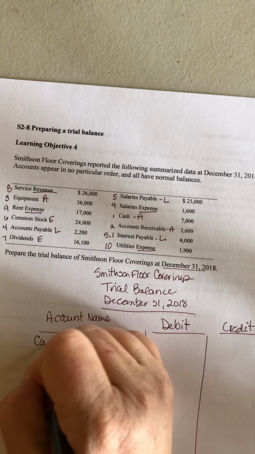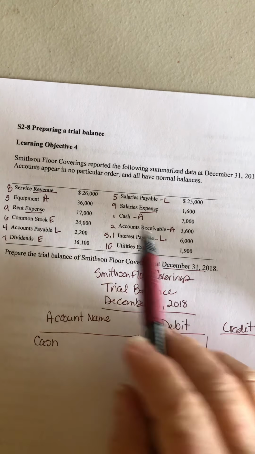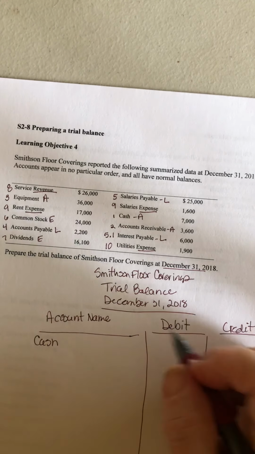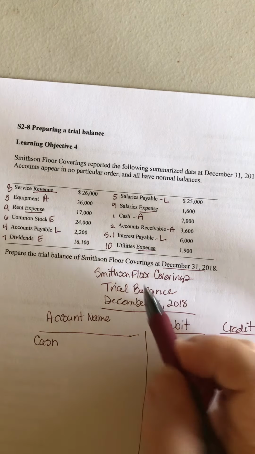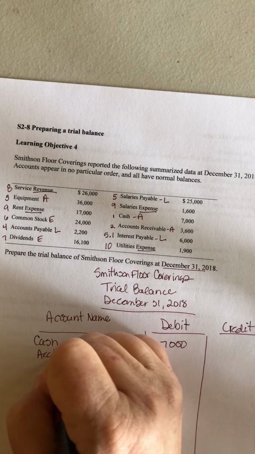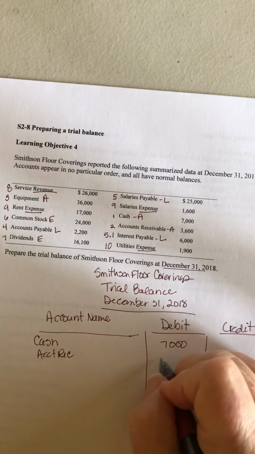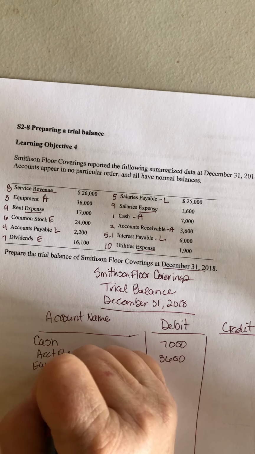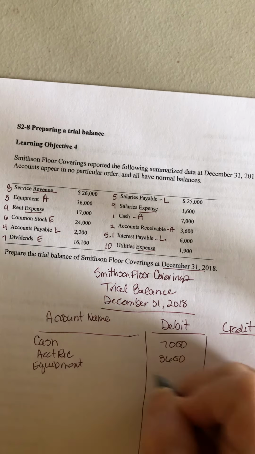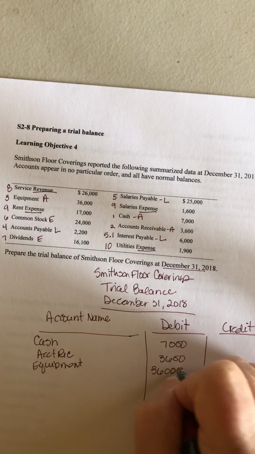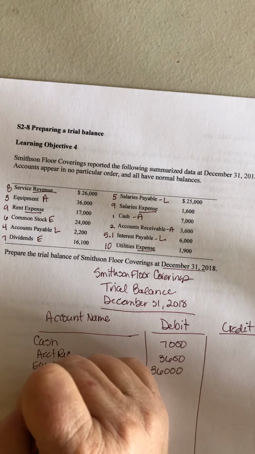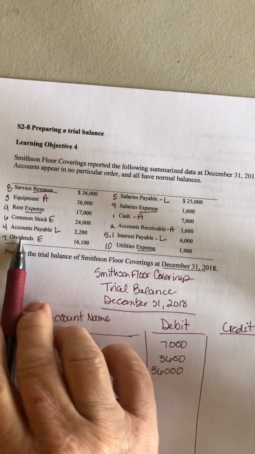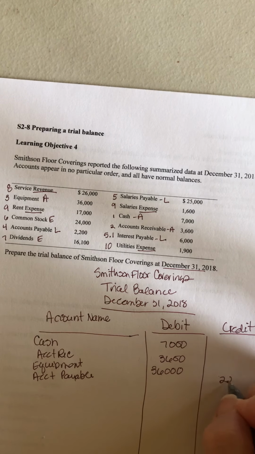So you start with cash. Now the other thing you have to know is what type of balances everything has. All right, cash is an asset, so it normally has a debit balance. So it's gonna go on the debit side. All right, accounts receivable, also an asset. So it's gonna go on the debit side. Equipment, also an asset, so debit side. Accounts payable is a liability. Liabilities normally have a credit balance. So I'm gonna go over here, credit of 22.